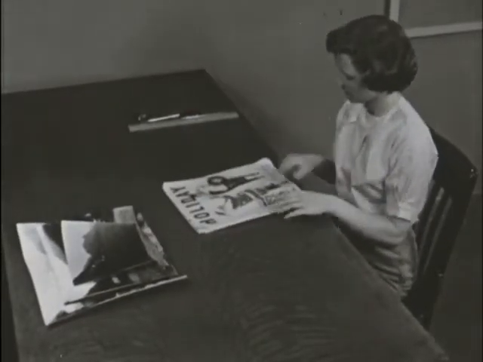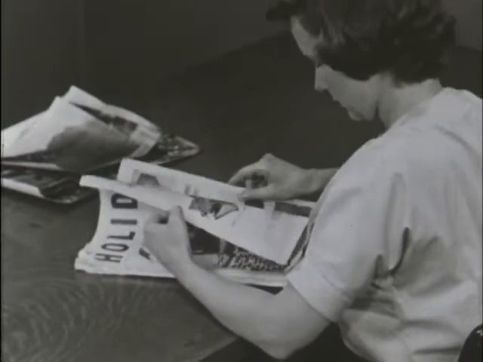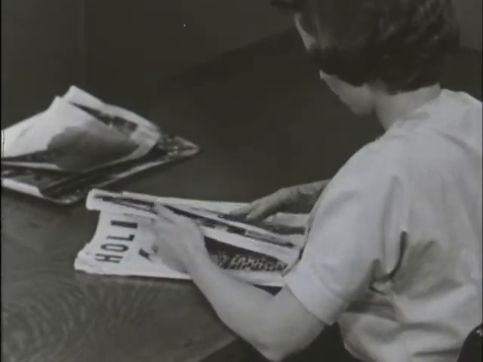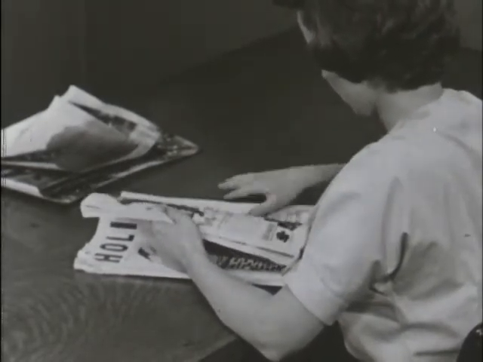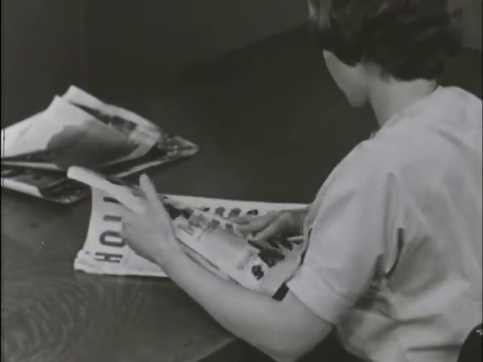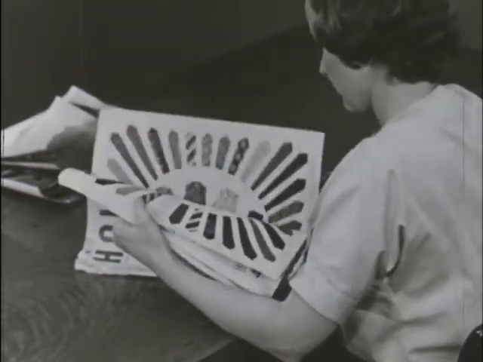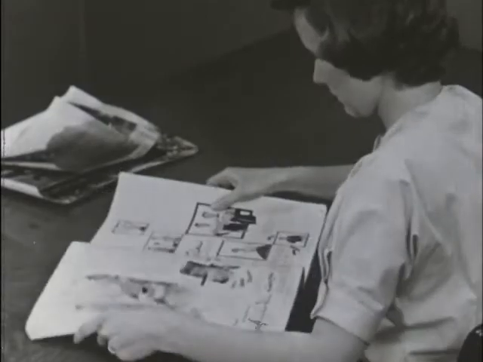Some people find magazine advertisements a source of design ideas. Let me see. How about this one? Looks like it might work. I think I'll try it.